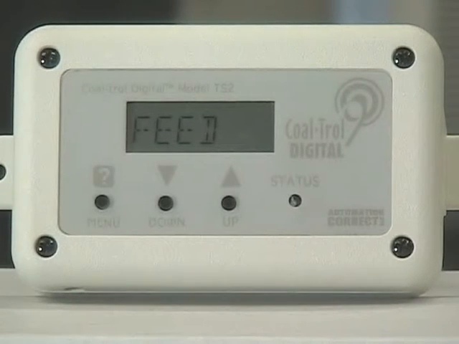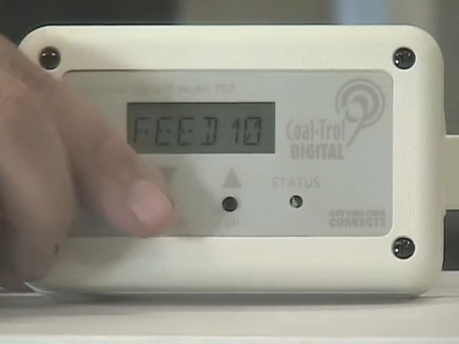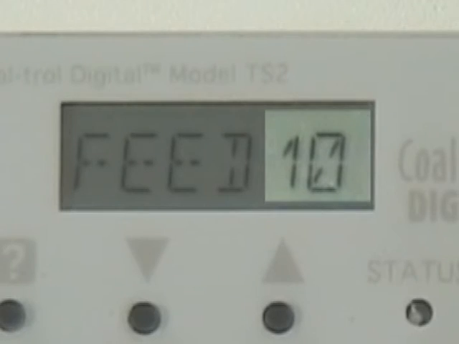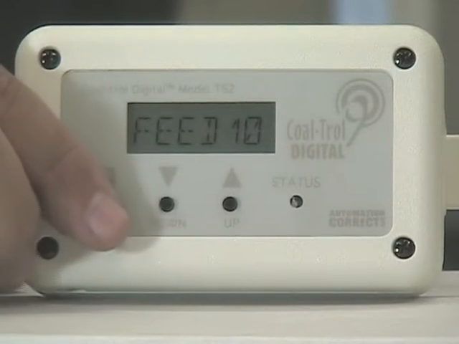In this mode, the Coal-Trol digital will feed fuel onto the burn grate at a maximum speed for 10 minutes. This is useful both for feeding coal to start a fire manually, or if you want a burst of heat. You enter this mode by pressing the up or down button once. You'll notice that to the right on the display, there is a countdown of the minutes left in the pre-feed cycle. To cancel out of this mode before it is done, press the menu button.